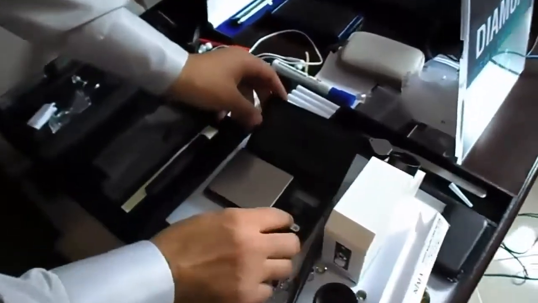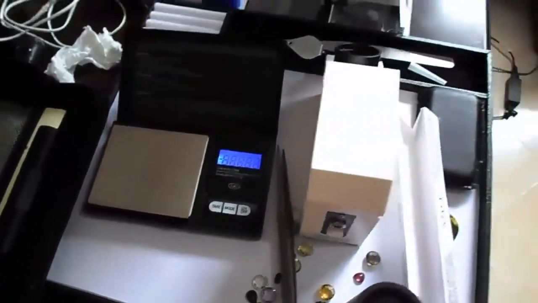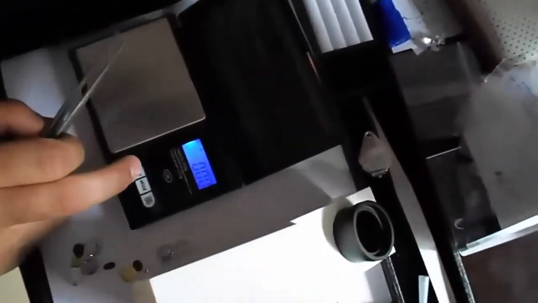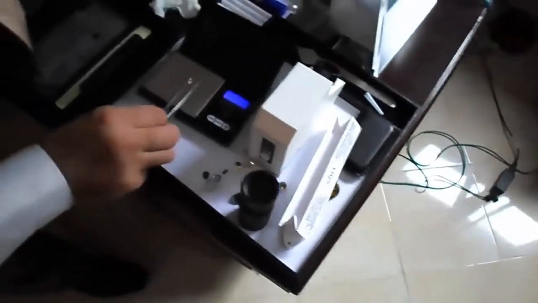We use this instrument to measure the weight by color. For example, we can change the parameter, the unit, for many units, for stones, measuring the weight by color.